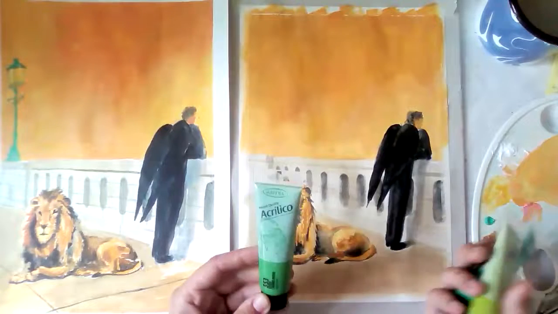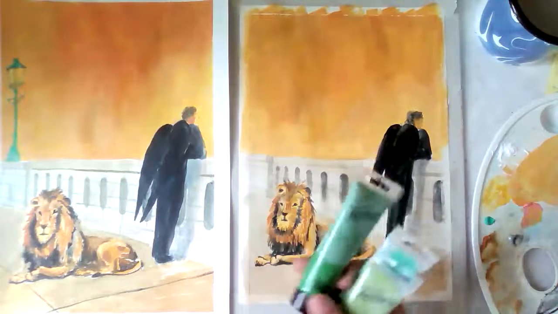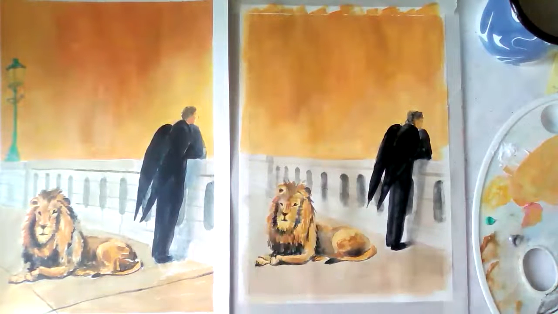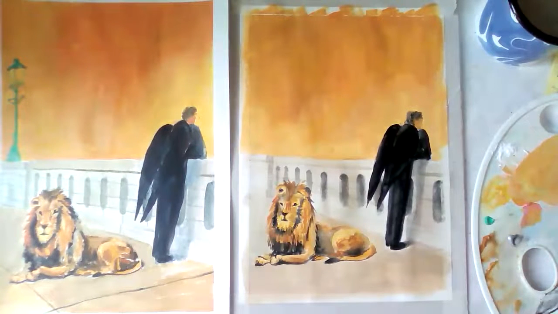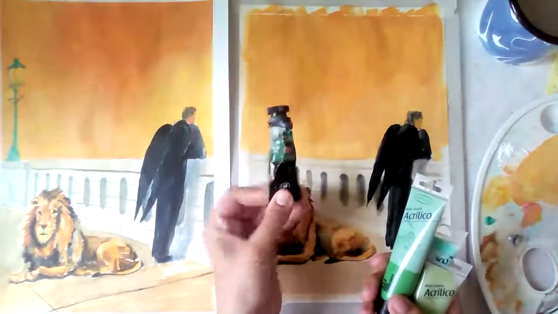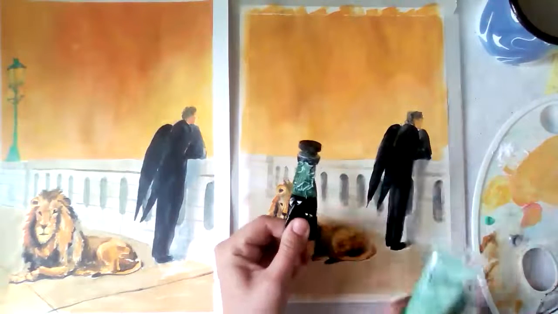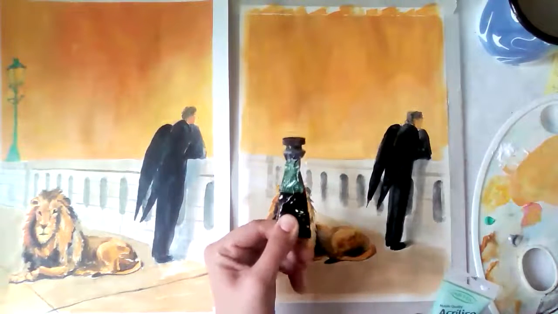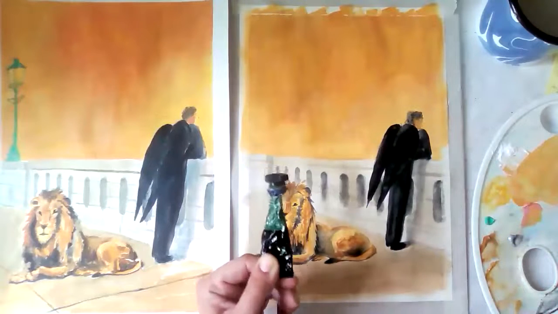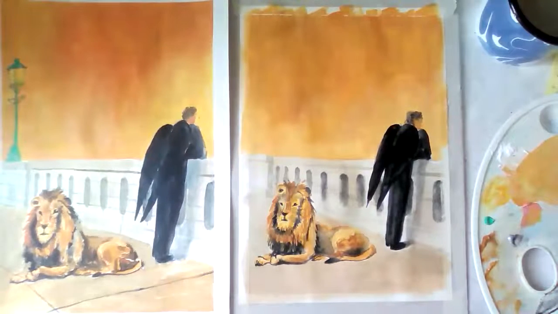But this medium green, let's see if I find it. So this one here is the green from my 12 set tube. Don't use it directly, always modify it a bit. And then when you do the grays or something, this is also okay.